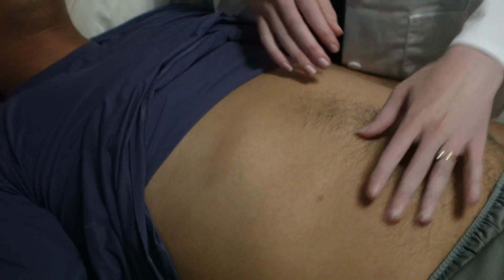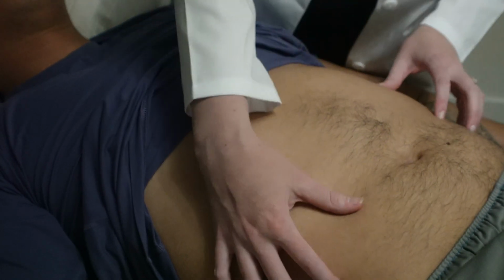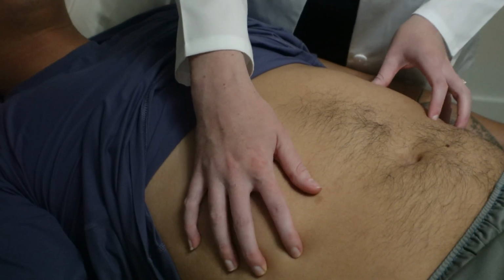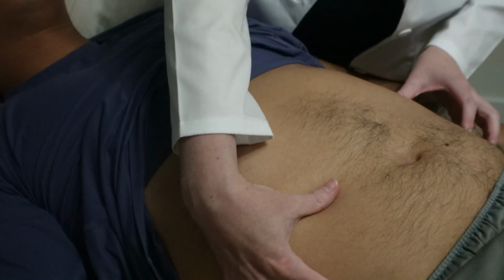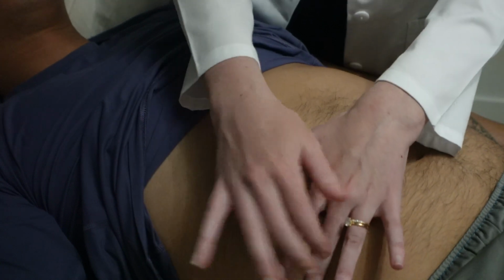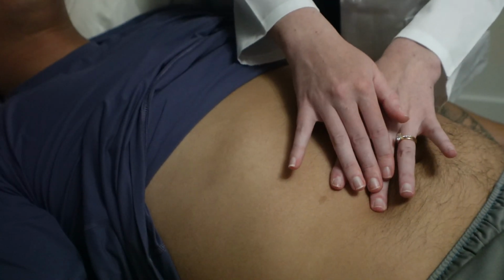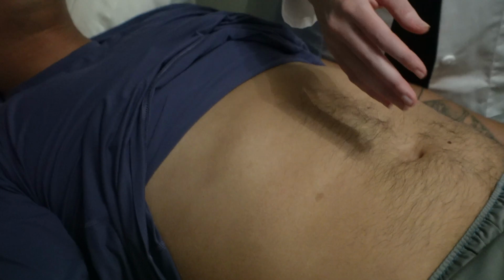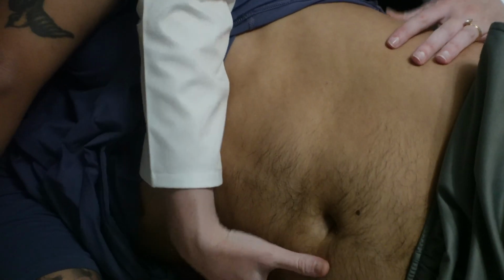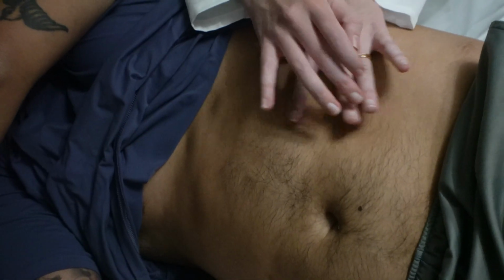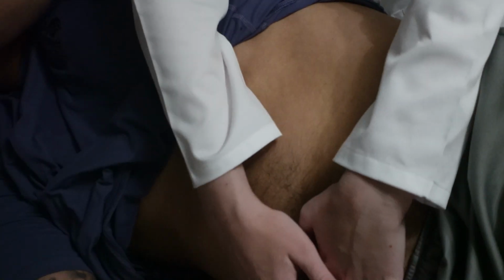The reason it'd be dull on the sides is because the patient is laying like this, and so the fluid would move out to the sides, and so you get that dull sound over there, and then the tympanic in the middle. And then what you can do is have the patient move over to their side, and in this position that fluid would all accumulate down on this side, so it'd be the same thing where it'd be tympanic percussion up here and then the dull down in the fluid. Okay, you can roll on back.